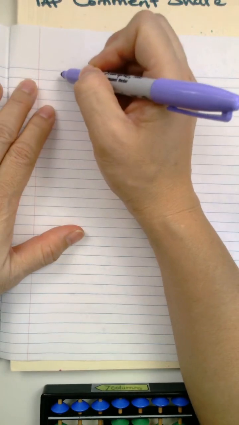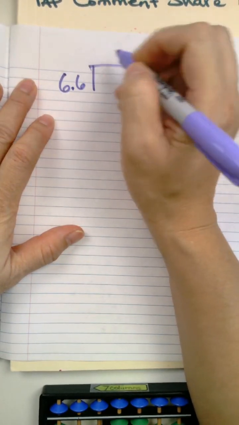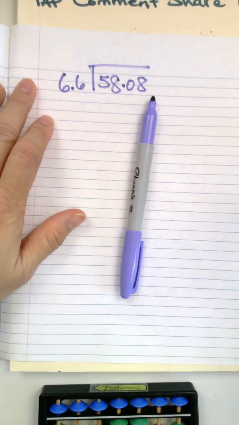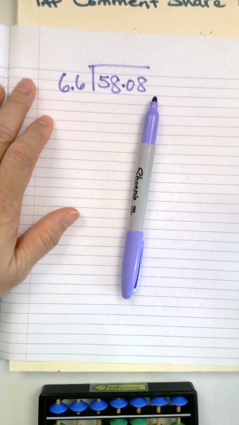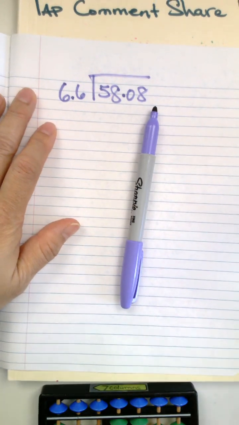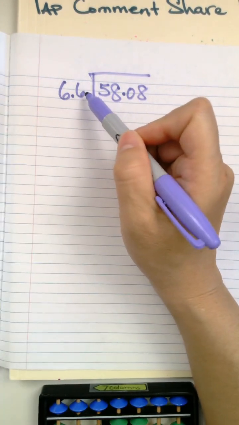Okay. We have 6.6 divided by 58.08. Decimals in the dividend or the answer? You pick. Okay. So in school, we still need to multiply this out.